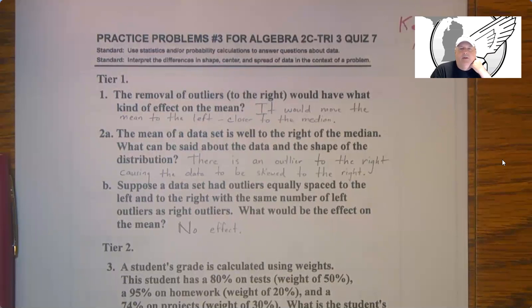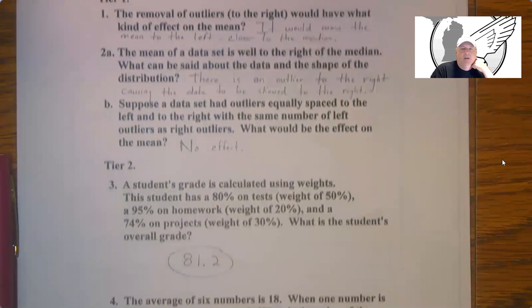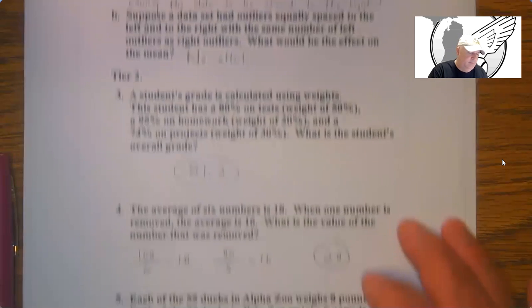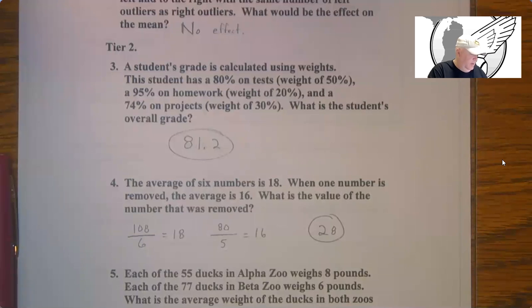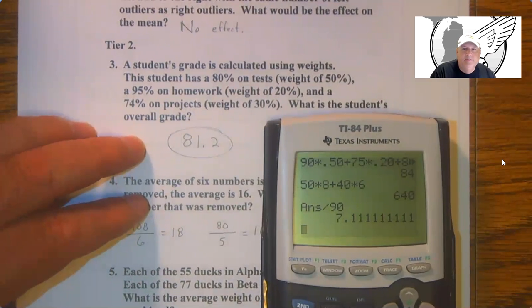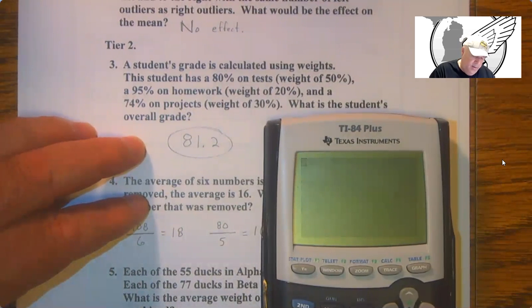Okay, so again, now you're skewed to the right, and there's an outlier that lies to the right. Okay, equally spaced left and right. So now you've got outliers on both sides. It's like a weight on both sides, which would have no effect then on the mean that you would be calculating.